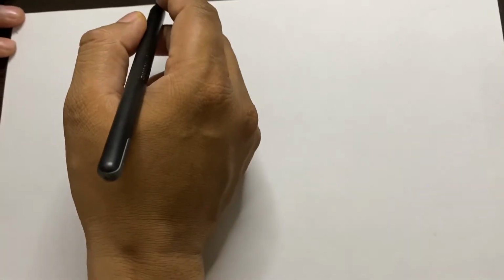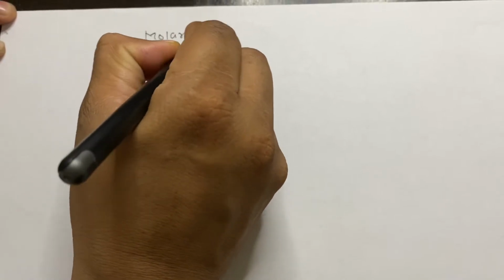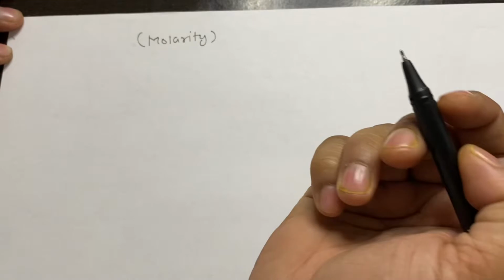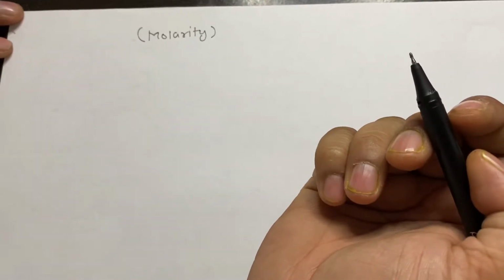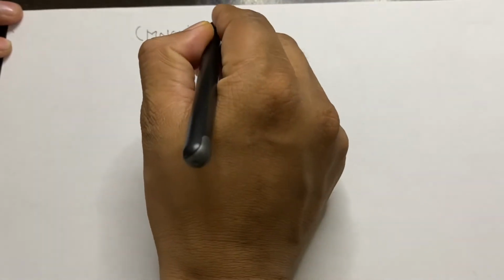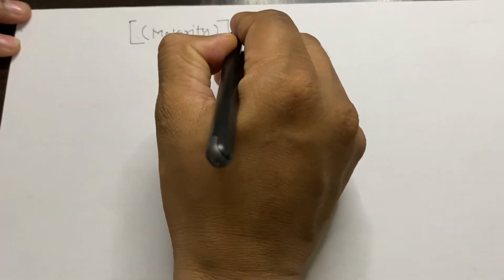Everyone, in the last video we discussed the concentration terms, percentage by mass and percentage mass by volume. Today we are going to discuss molarity, the next concentration term. Molarity is a concentration term which involves volume, so it will depend on the temperature. So how can we define molarity and what is important about it?